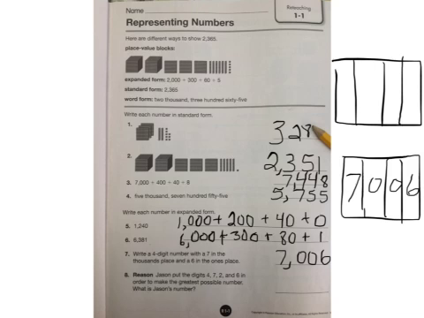What's the biggest number? What's the smallest number? Well, the smallest number, we have 4, 7, 2, and 6. But I want to make the greatest possible number, right? So what's the greatest number? That's 7. So I'm going to start with my 7 again.